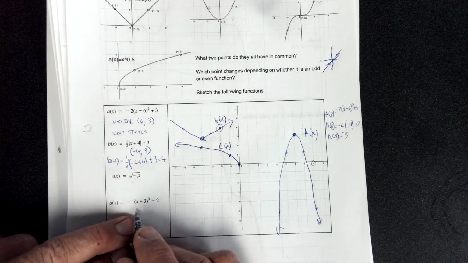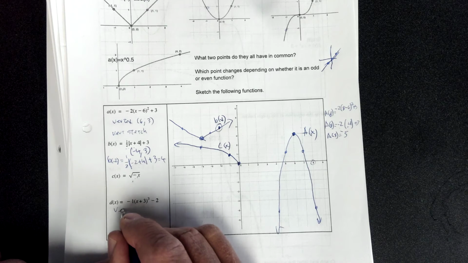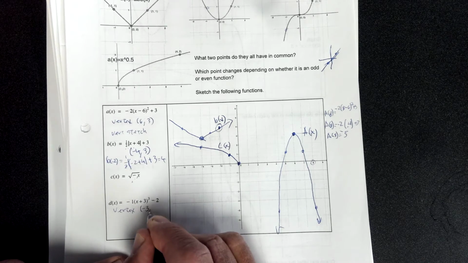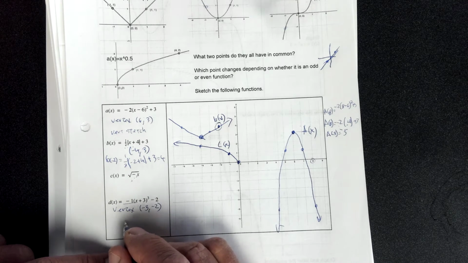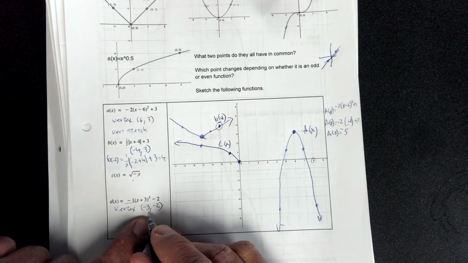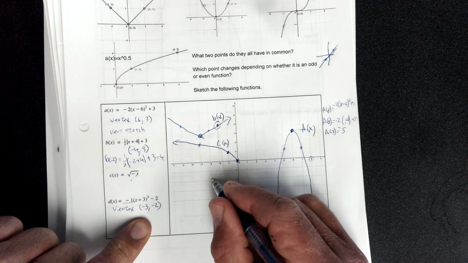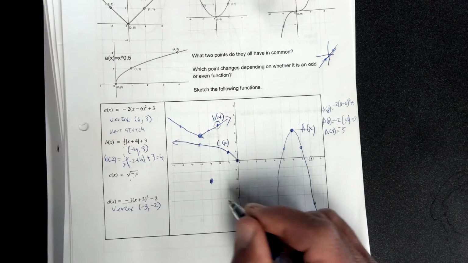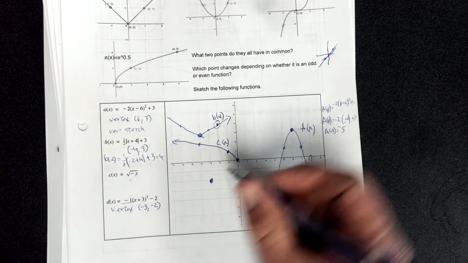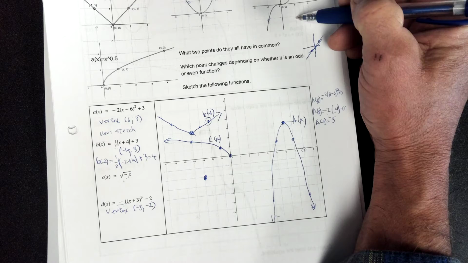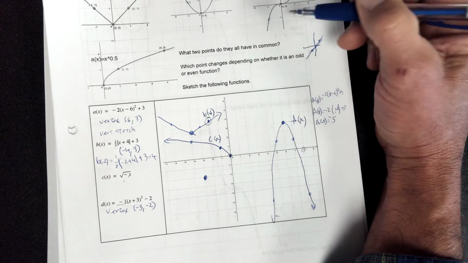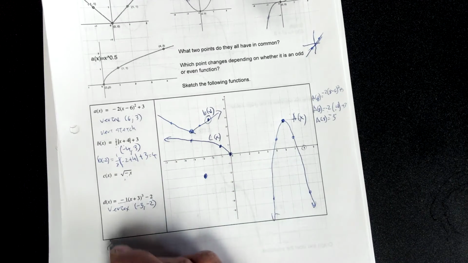All right, last one. My vertex is at -3, -2, and I have a vertical stretch of -1. So I'm going to go to -3, -2. Now normally this function goes like this. And because it has that vertical flip, that means that this point is going to come down here, and this point is going to go up here. Now that gets kind of confusing, so it might just be easier to pick points on either side of this x value. So I'm going to find d of -2.